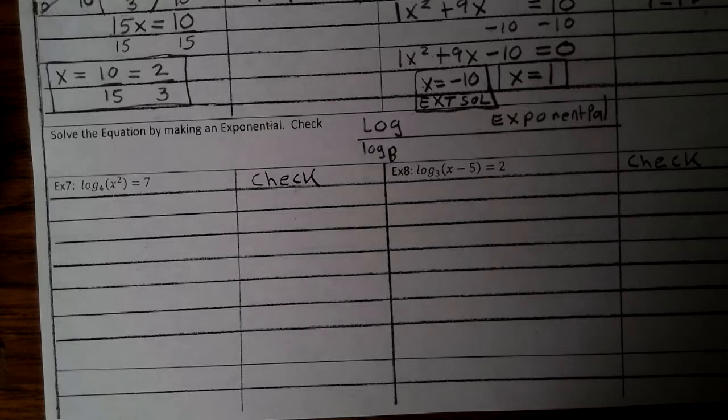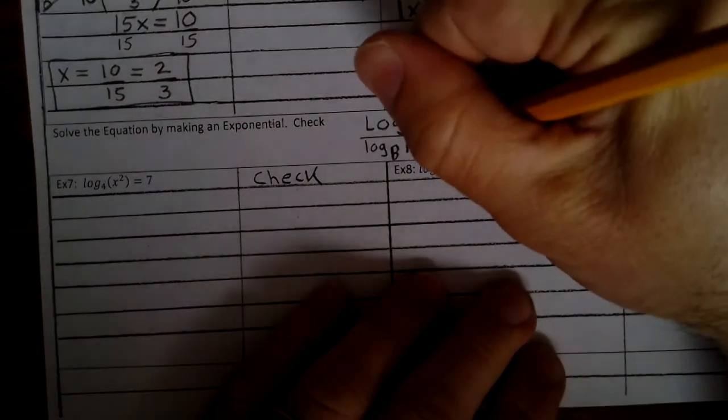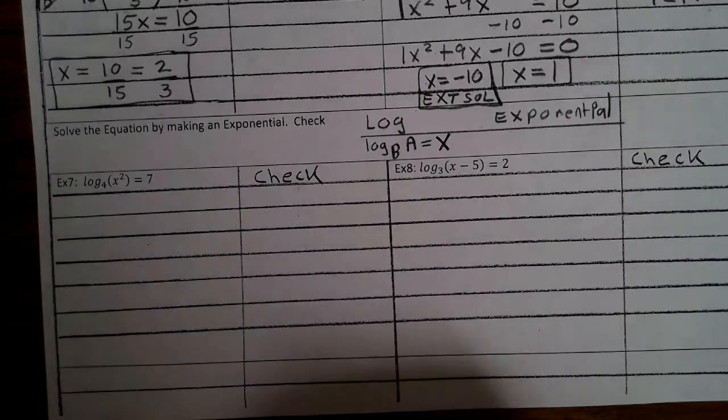So log base B of A equals X, that's the log, is equivalent to B to the X equals A.